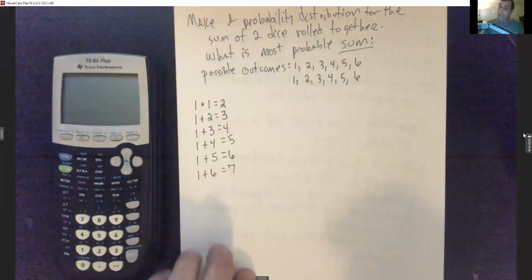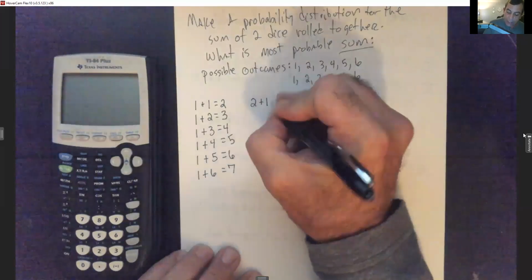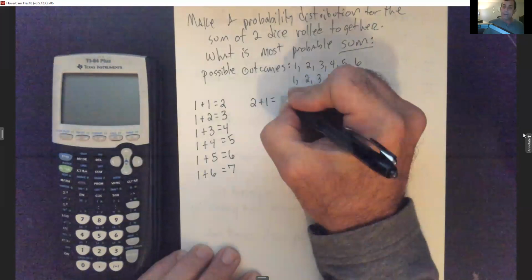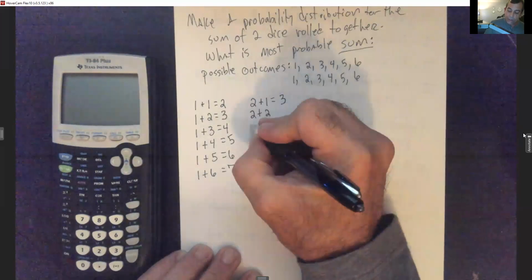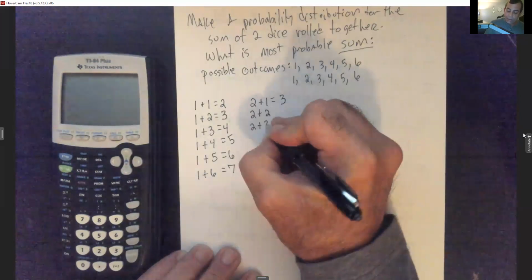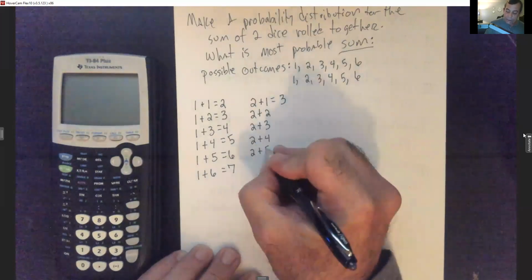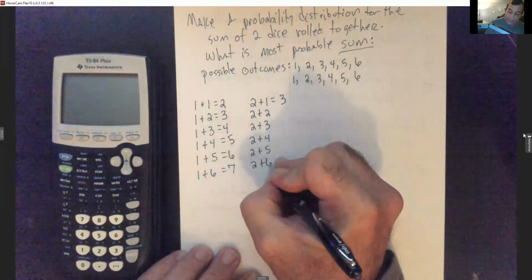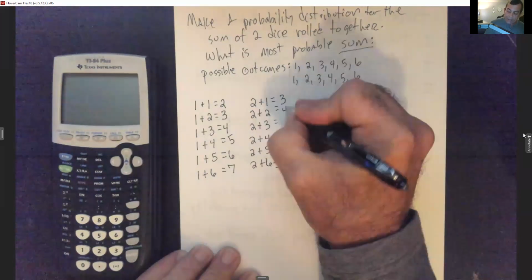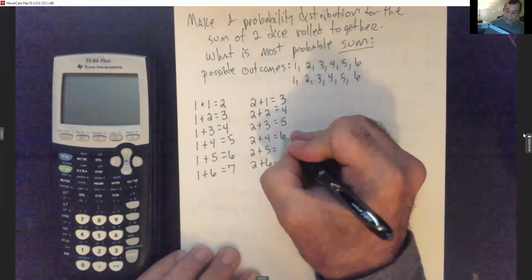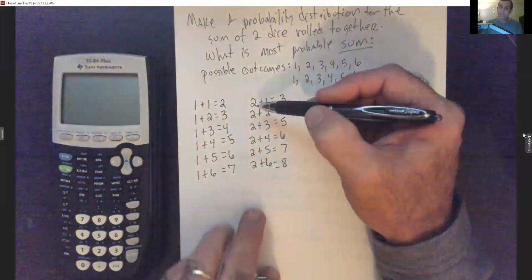So what if I rolled a 2 on the first number and a 1 on the second number? That would add to a 3. I could roll a 2 and a 2, a 2 and a 3, a 2 and a 4, a 2 and a 5, and a 2 and a 6. So let me get my sums here. So 2 and 2 would be 4, 5, 6, 7, and 8. That's all the possibilities when the first number is a 2.